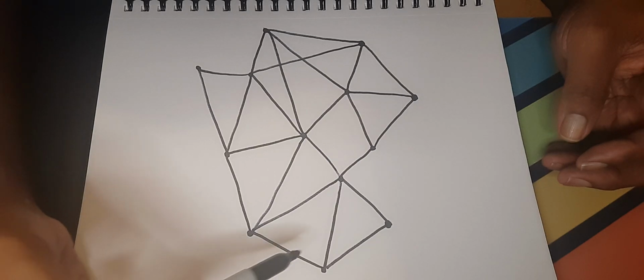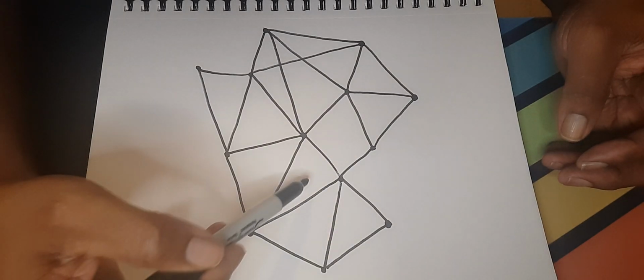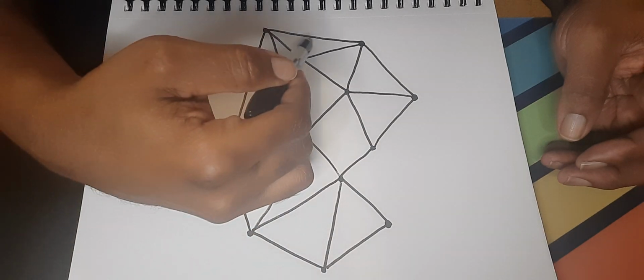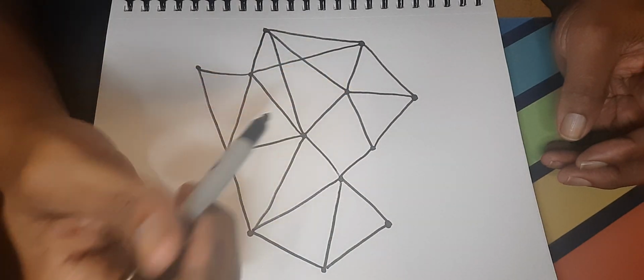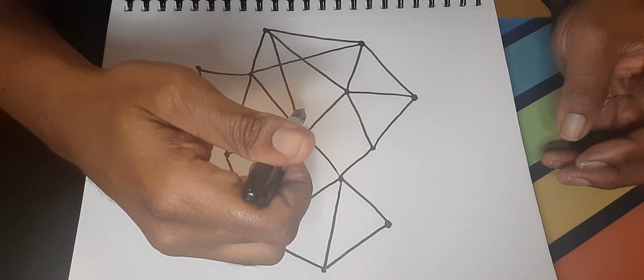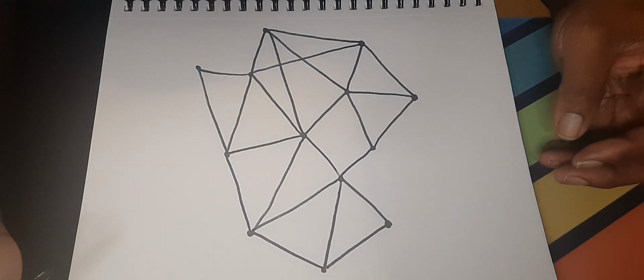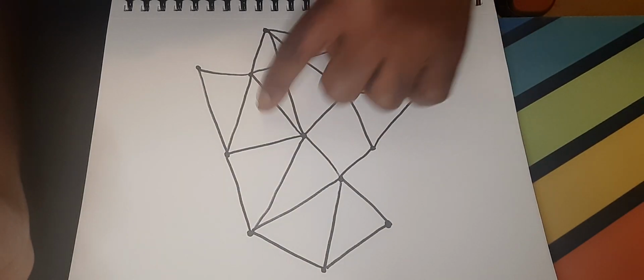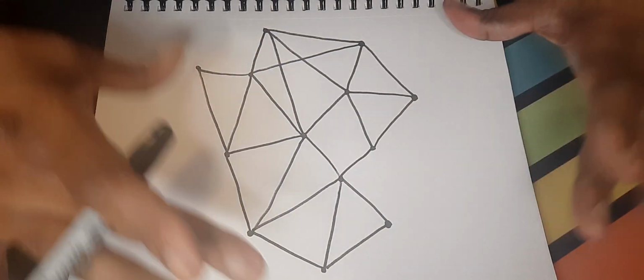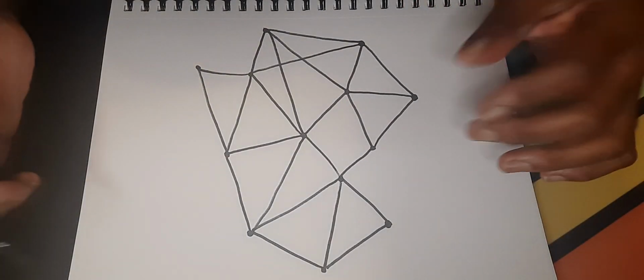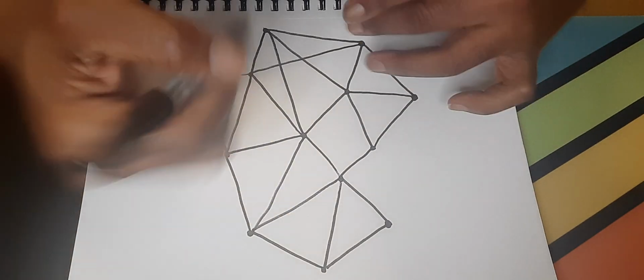Man, look at those triangles. Triangle, triangle, triangle, triangle, triangle, triangle. It's like a square, rectangle. We create shapes within a shape. Then the next thing to do is just, if you want, color in the spaces.